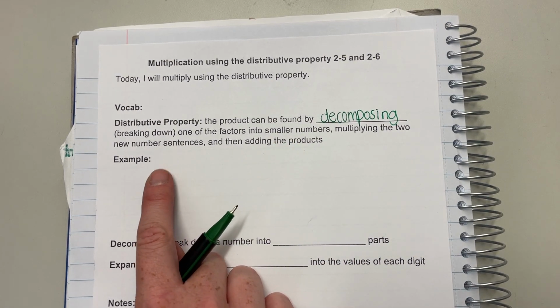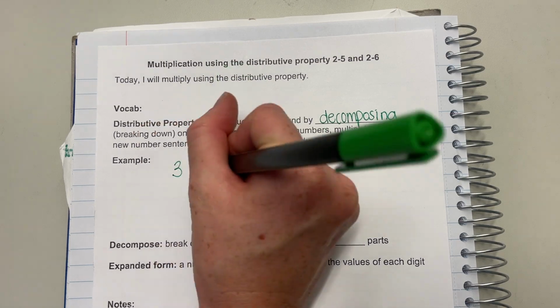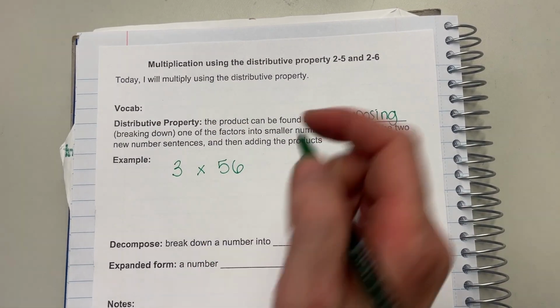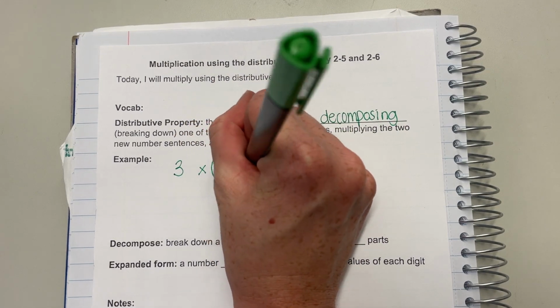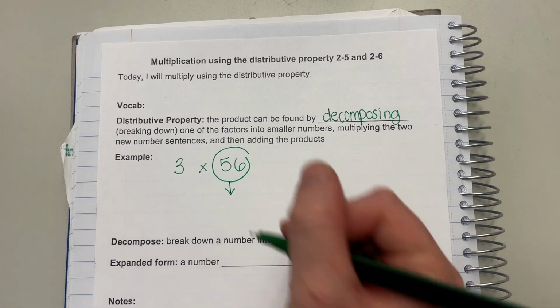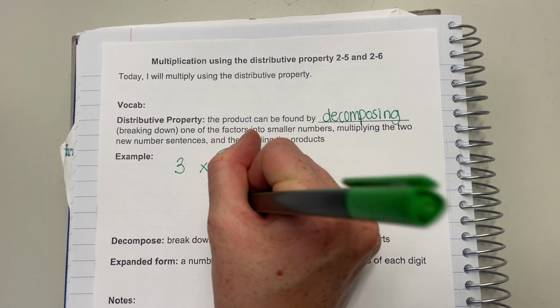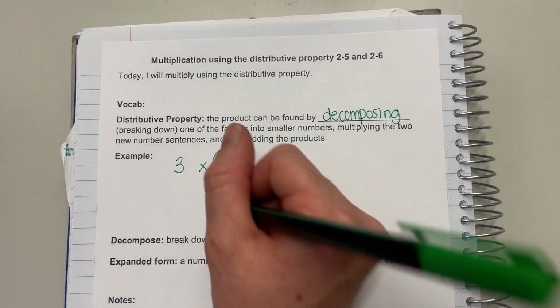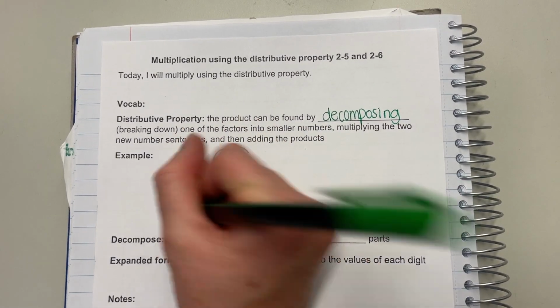Okay, so for example, if I have 3 times 56, I would look at the bigger number. So I need to break this number down, and how we decompose is we use that expanded form. So I have 50 plus 6. I'm going to put those in parentheses, and I'm still going to write times 3.